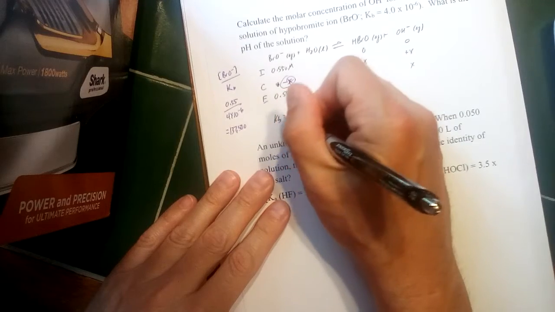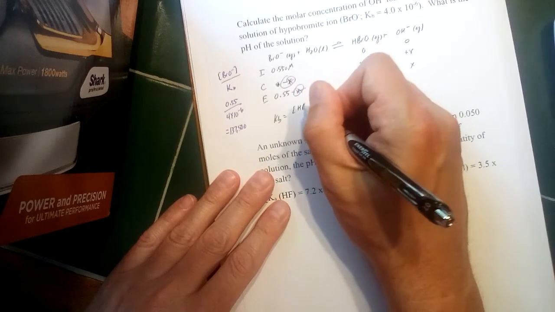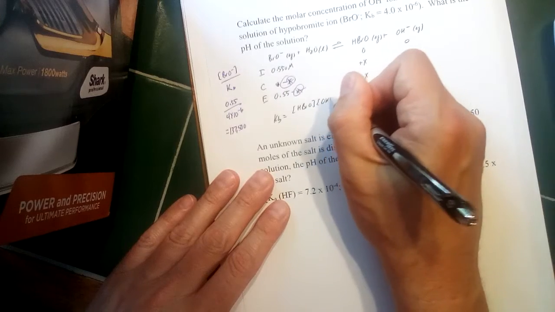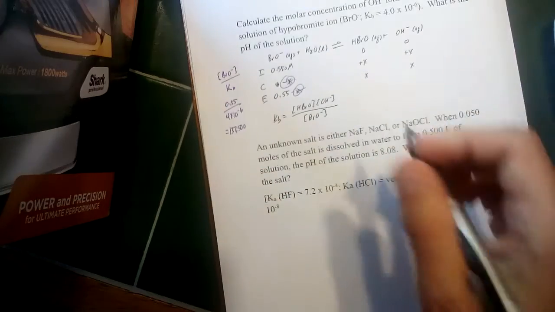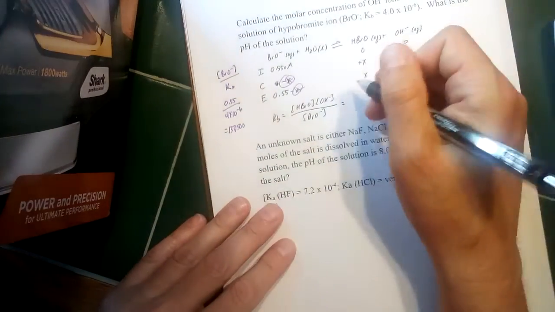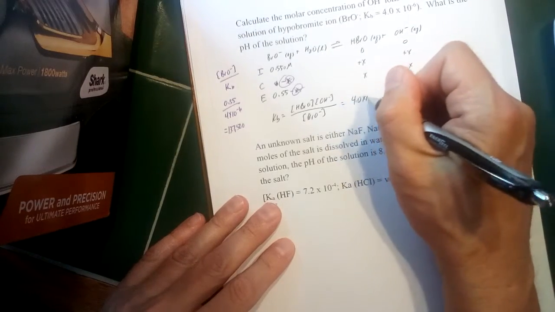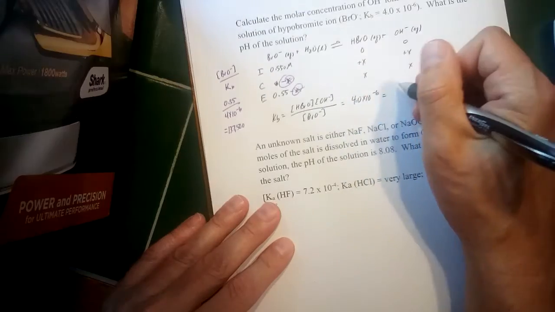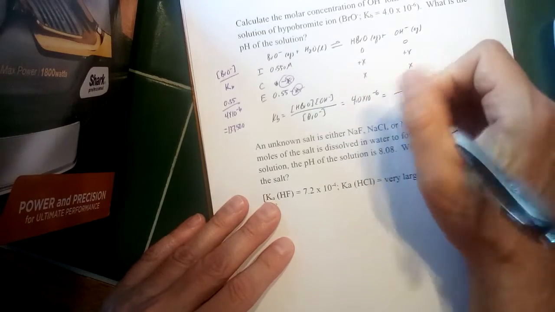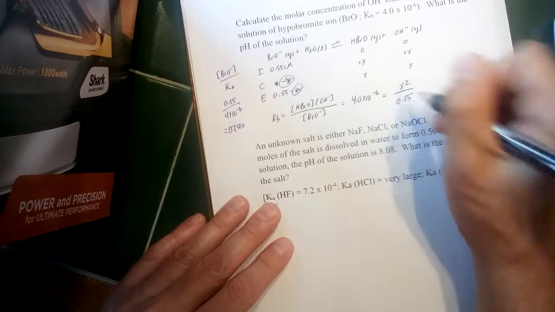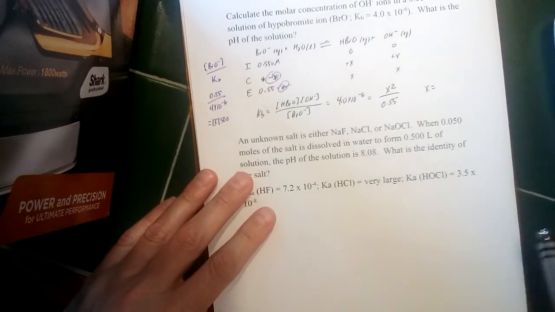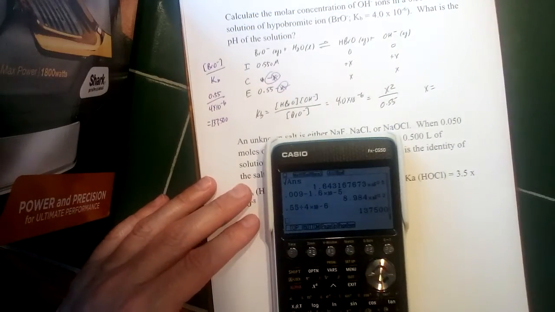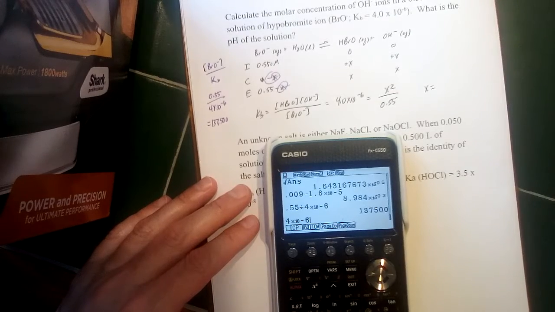So plug into our Kb expression here. So products over reactants. Right? This should be kind of old hat at this point, setting that up. Kb was 4 times 10 to the minus 6th. Both of the concentrations on top we called x, so x squared over 0.55, once we make the assumption and remove that x. So rearrange that to solve for x. We can do that right in the calculator fairly easily. 4 times 10 to the minus 6th, multiply through by the 0.55.